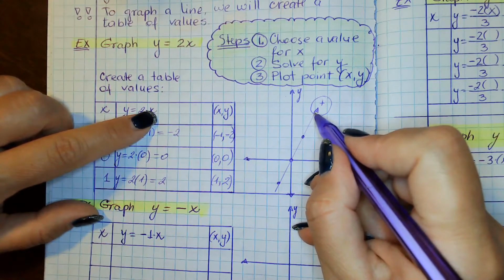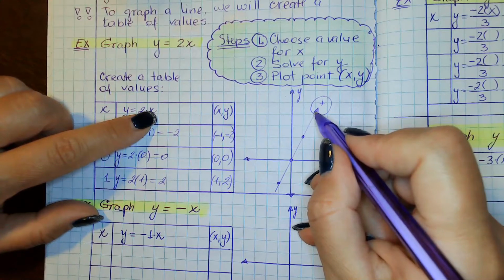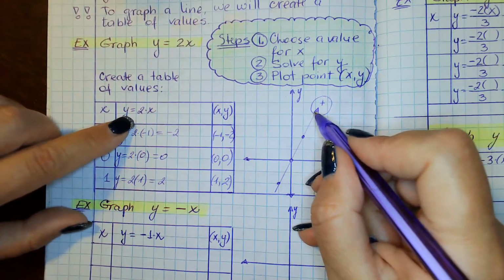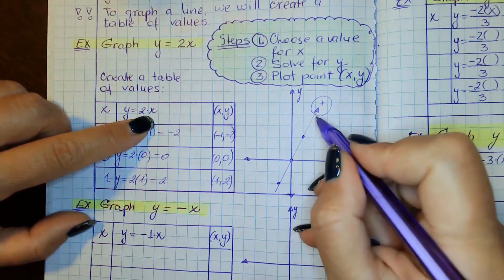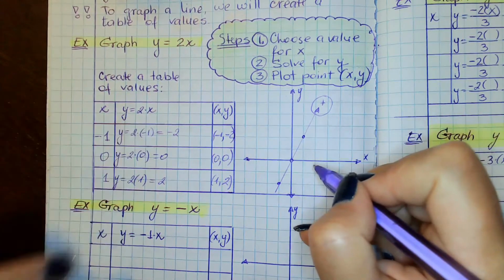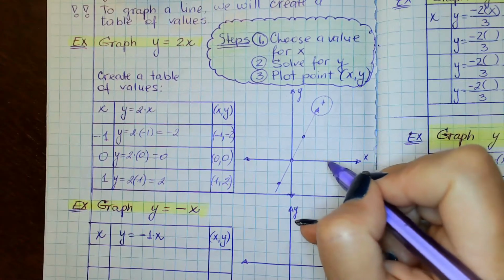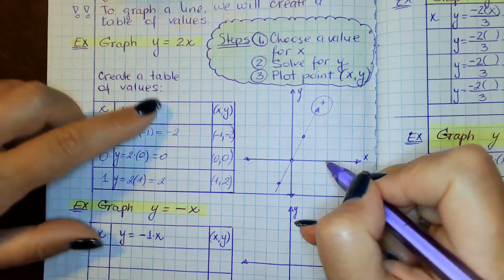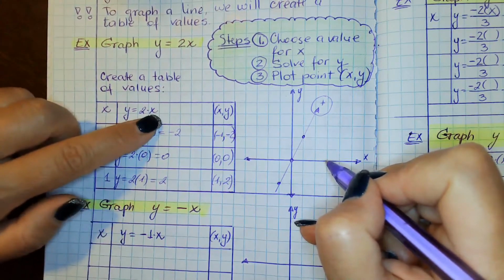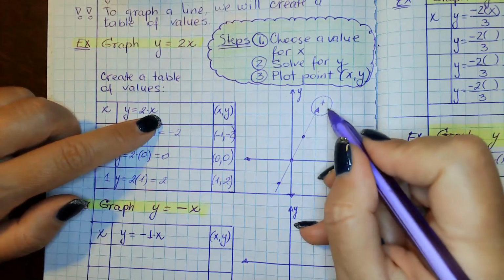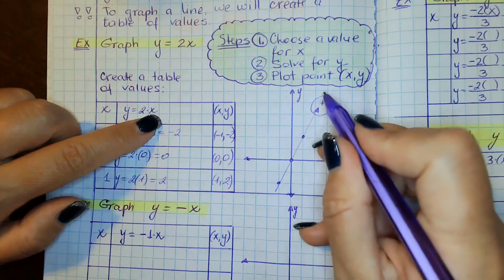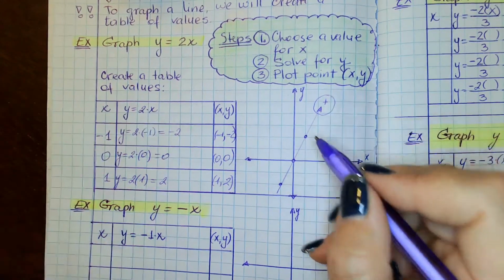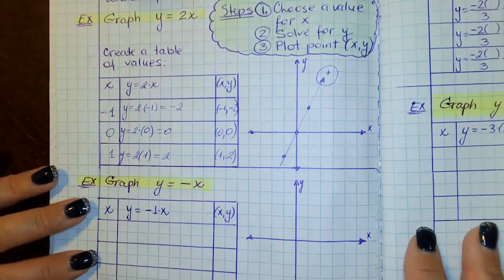So no matter what x values I choose, y depends on it, and it will be using the same equation, so the points will be on the same line. If I was to choose x equals 3, from the equation 2 times 3 would be 6. So the point 3, 6 would be right here, which again is on the same line. So let's see another example.